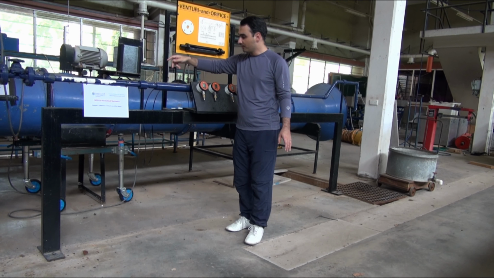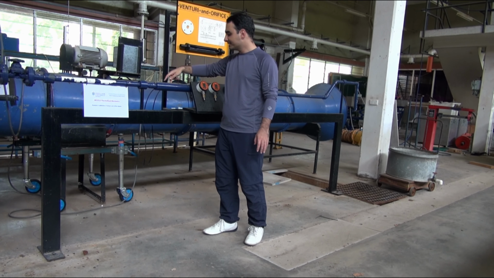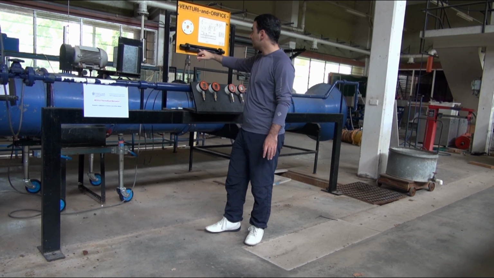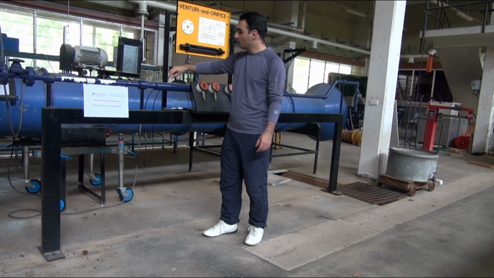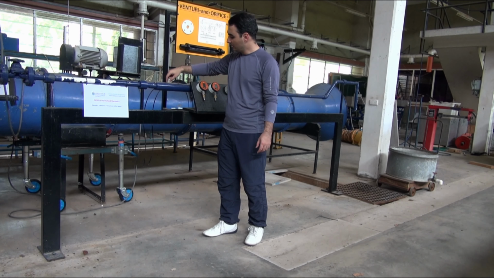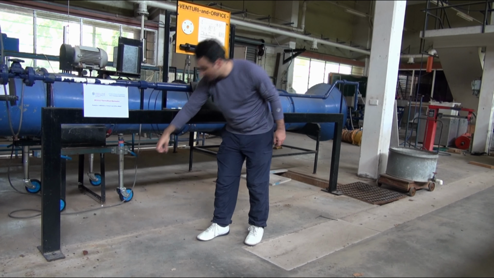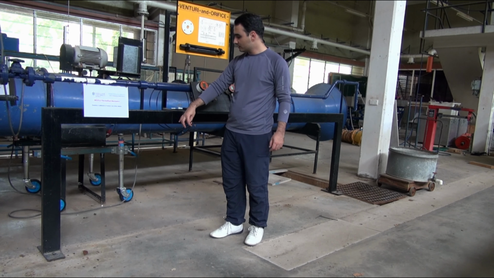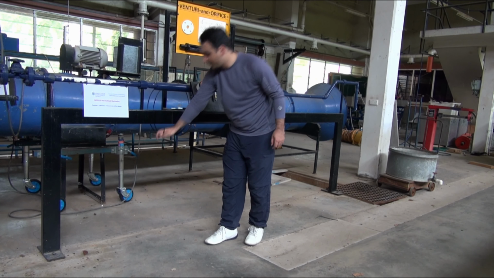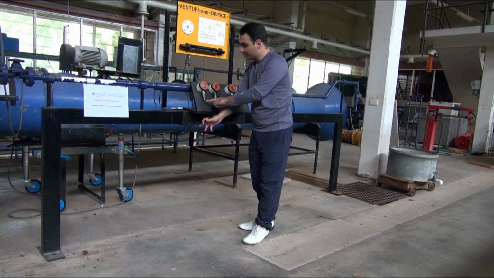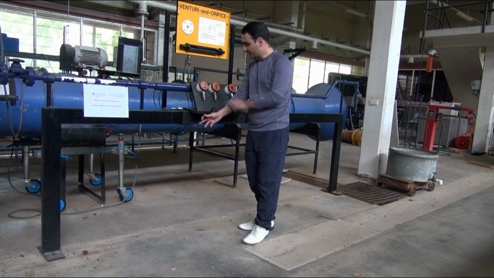Before and at the throat of the venturi, we have two tubes from which we can read the pressure of those two points, and we are going to connect these two tubes to these digital pressure readers.